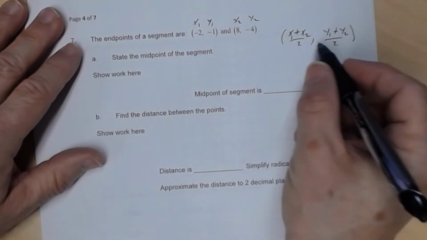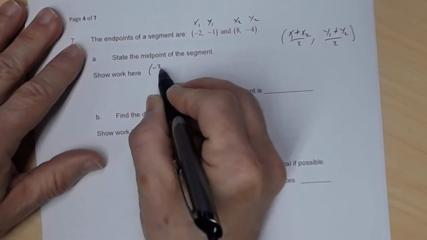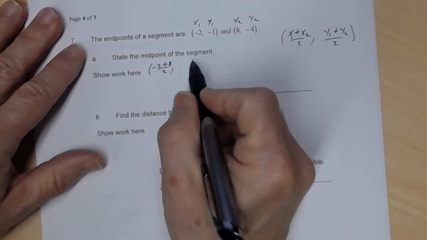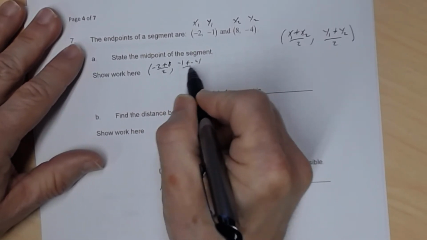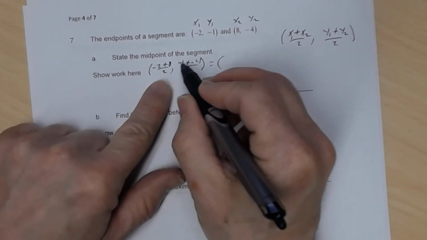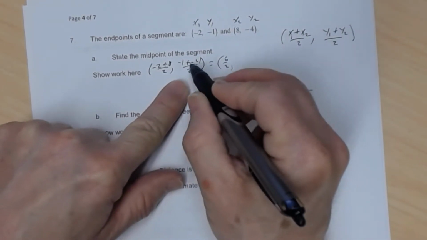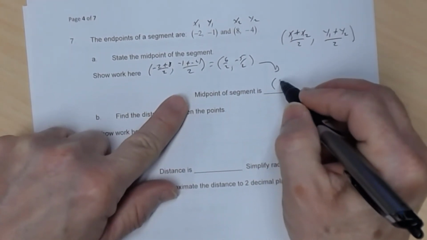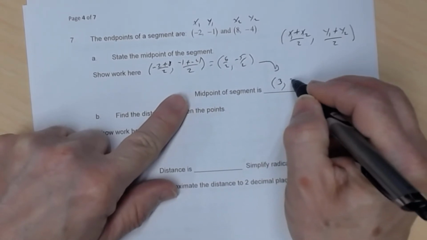All right, you just substitute. So I get -2 plus 8 divided by 2, comma, and then -1 plus -4 divided by 2. And so this becomes -2 plus 8, 6/2, comma, and then that's -5/2. And so when I reduce, I'm going to get 6/2 is 3, -5/2.